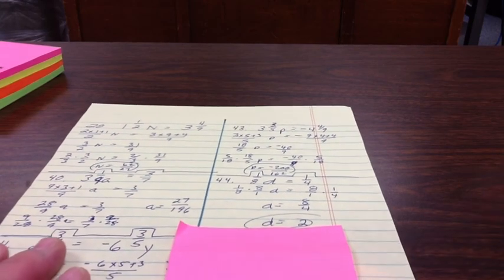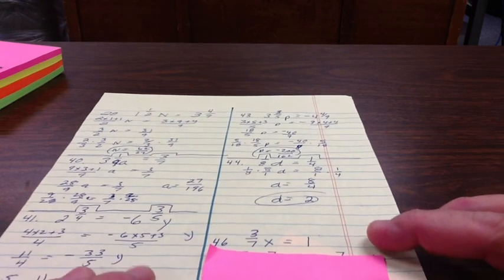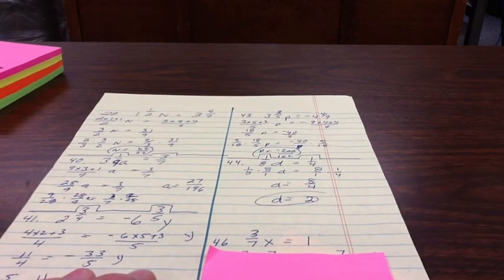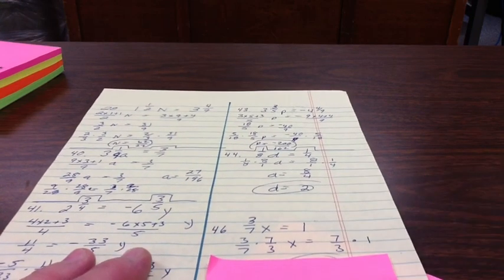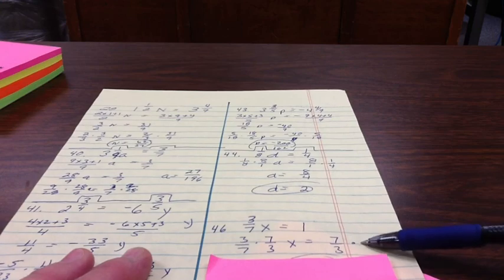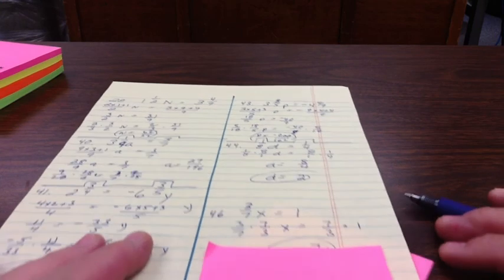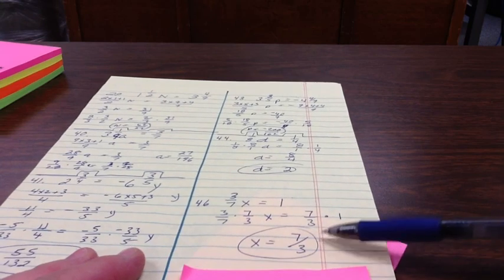And the very last one that I've done today is number 47, which says 3 over 7 x equals 1. I don't have to change anything. Just multiply each side by the reciprocal, which is 7 over 3. So I get 7 over 3 times 1, and 1 times anything is that number. So my final answer here is x equals 7/3.